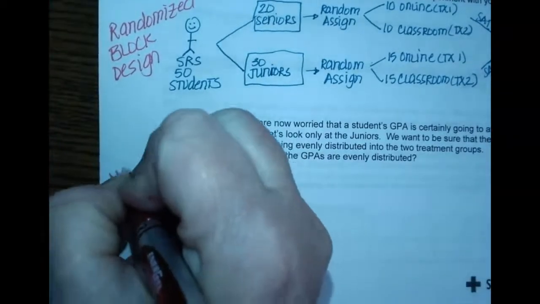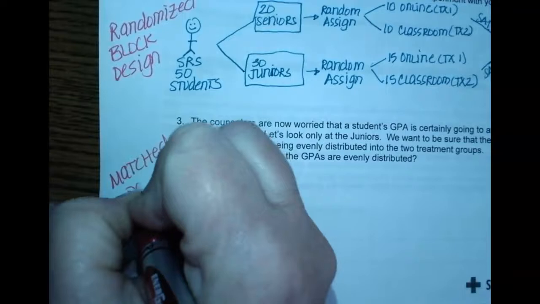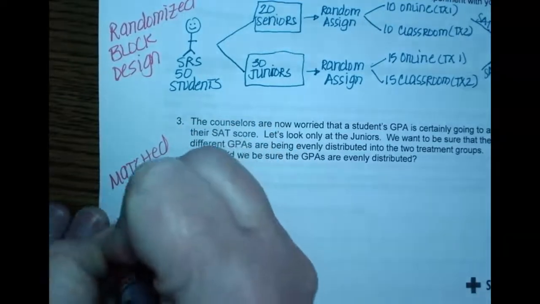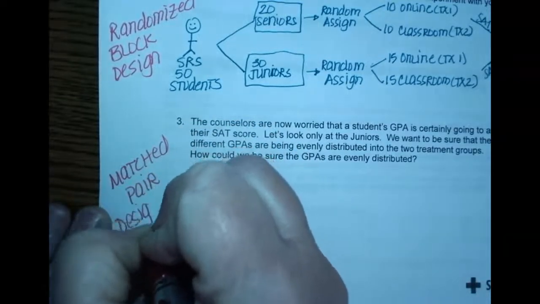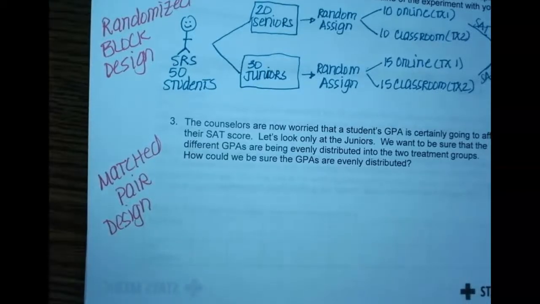Okay, there's another method that I'd like to talk about, and that is called a matched pair. Okay, so we're going to have a matched pair design. So the counselors are now worried that a student's GPA is certainly going to affect their SAT score. And we can all kind of think of that. There's always a few people where GPA doesn't always match, but for the most part, you can have a good correlation between GPA and SAT score.